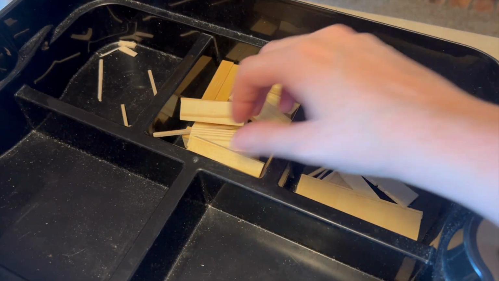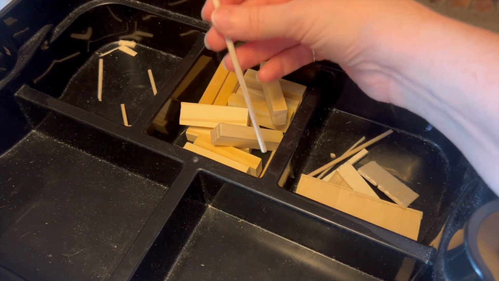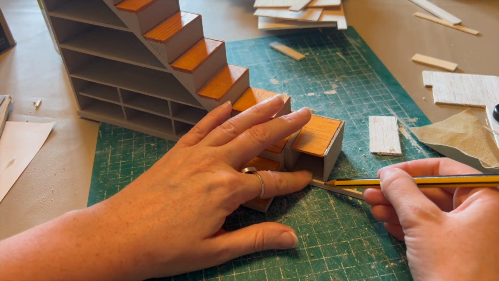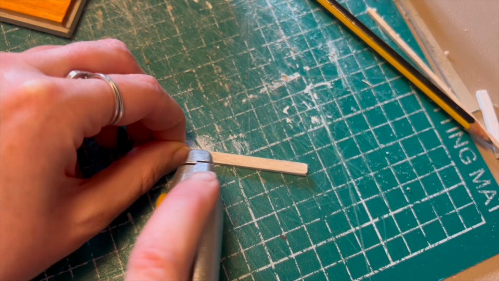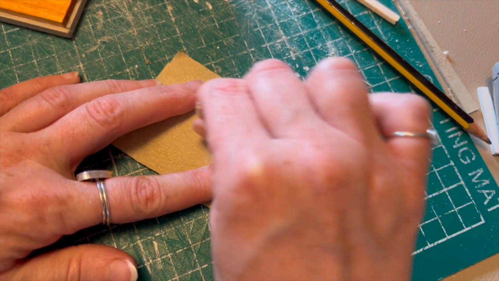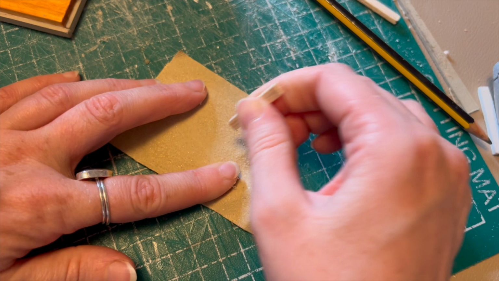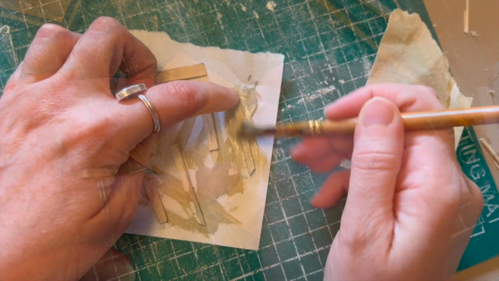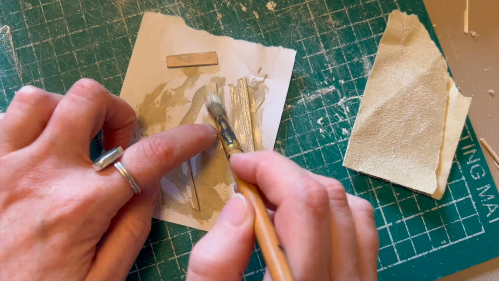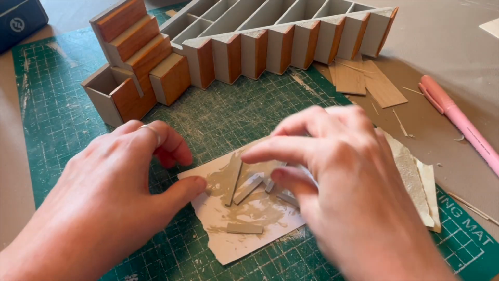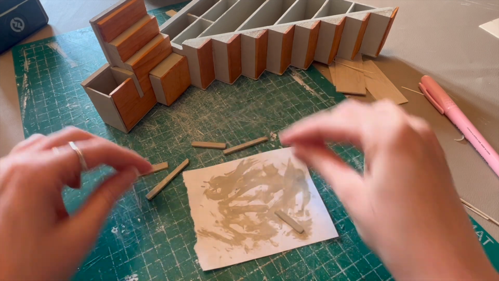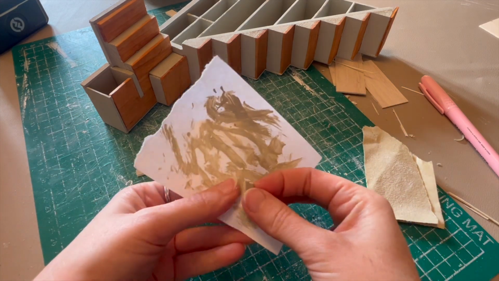Next I wanted to find some pieces of wood that I could use as trim and plinth along the sides just to give it a nice neat edge. So I cut all of the pieces that I needed to size, and I did then paint them and leave them to dry. Once they were dry, it was time to glue them all into their correct places.